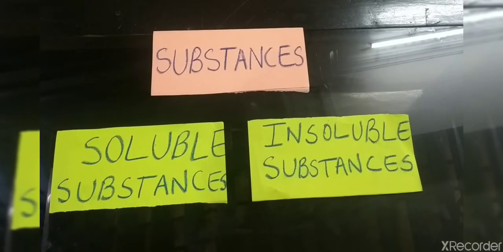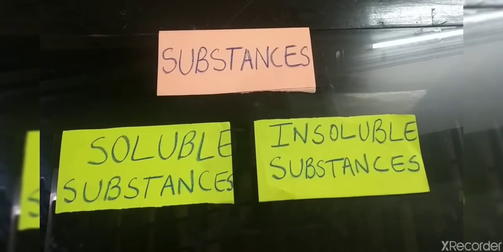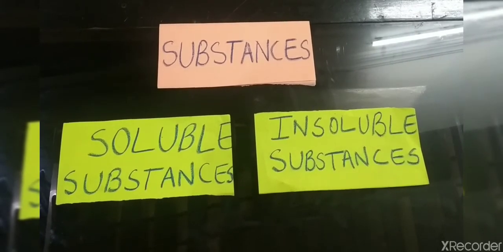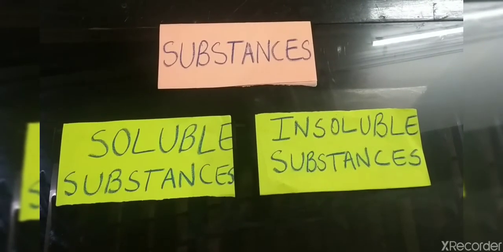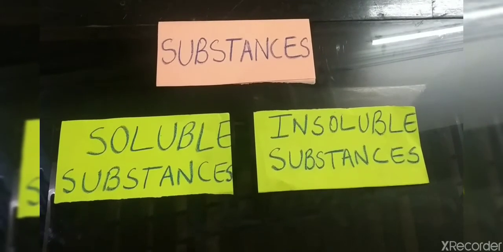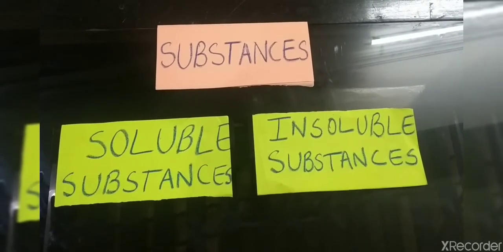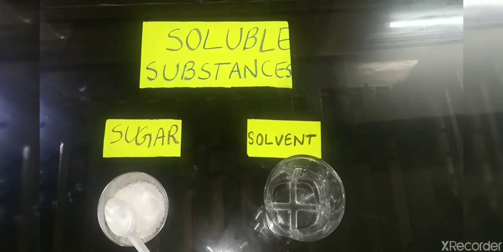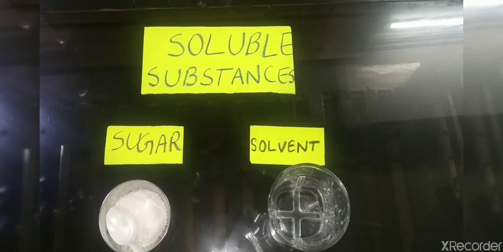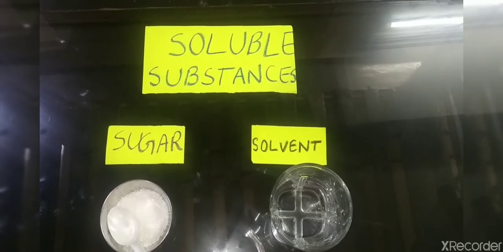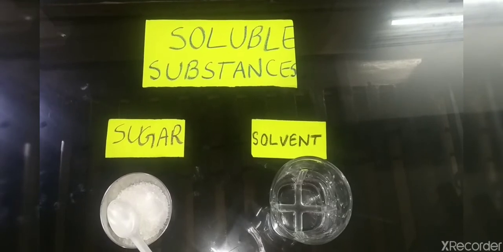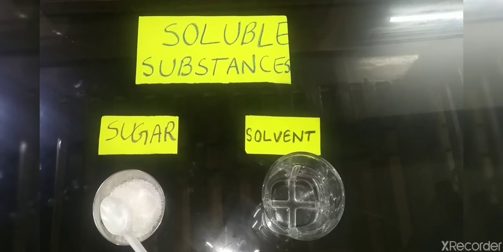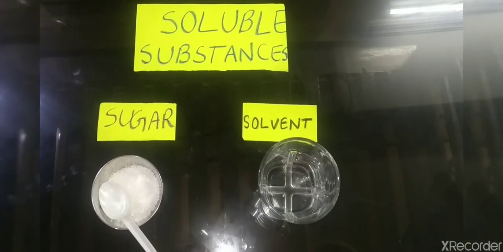So children, the first topic is substances and their types. There are two types of substances present all around us, soluble substances and insoluble substances. Now let us see what are soluble substances and insoluble substances. Firstly, let's talk about soluble substances. Soluble substances are those substances which mix or dissolve completely in a solvent and they make a solution.